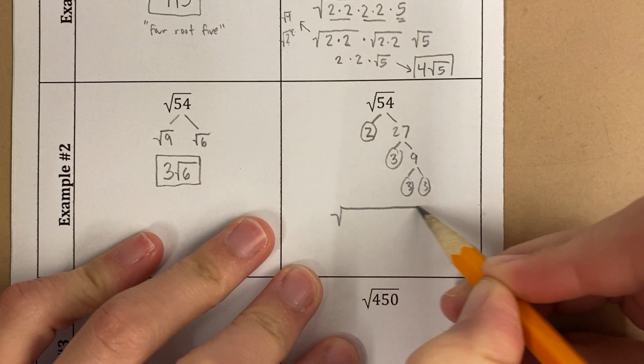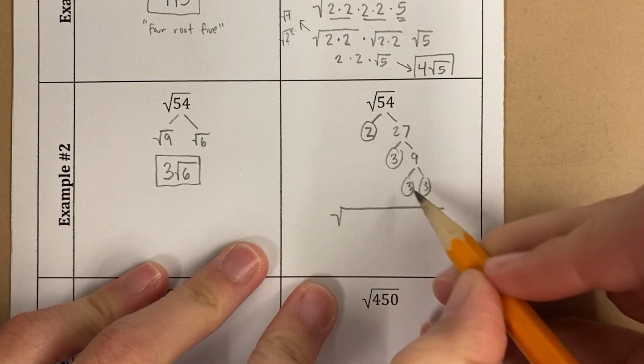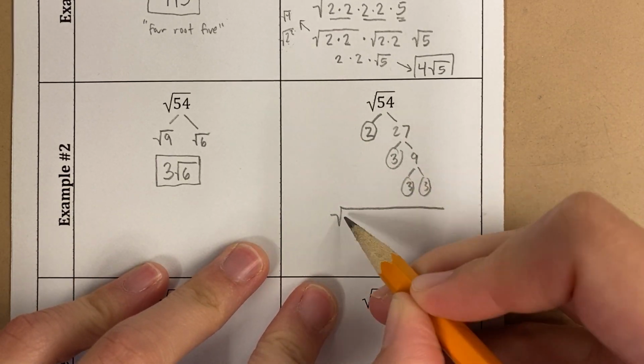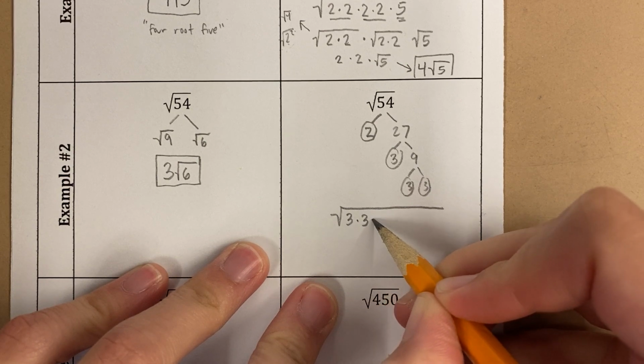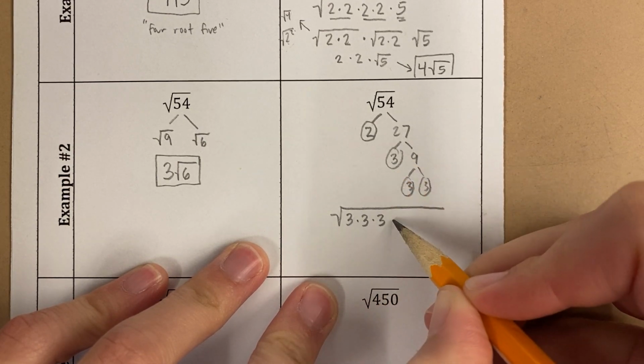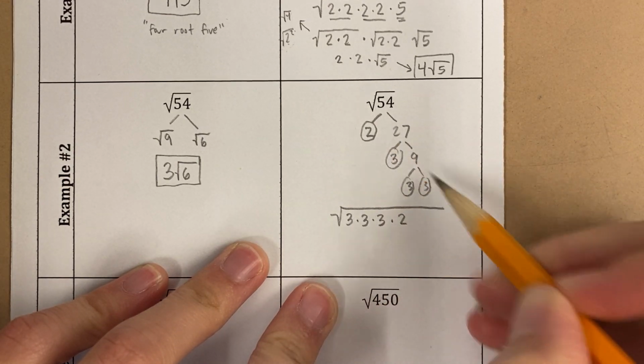So then the square root of 54 is the same as, look, I'm going to list all my doubles first. Any repeats, I'm going to list them together, okay? List them together so it's easier to group them. So I made sure I got all my circled numbers.